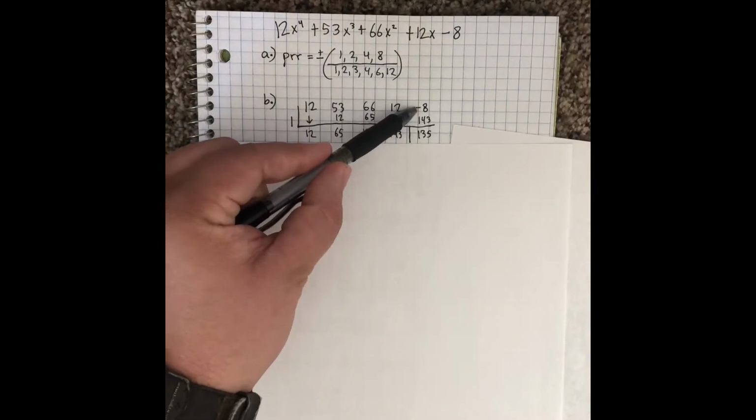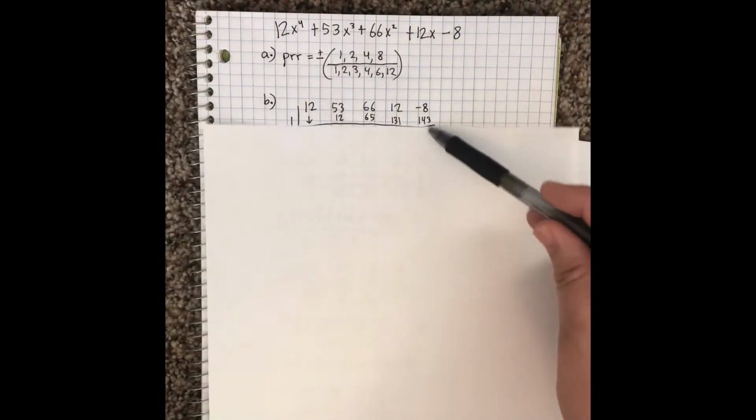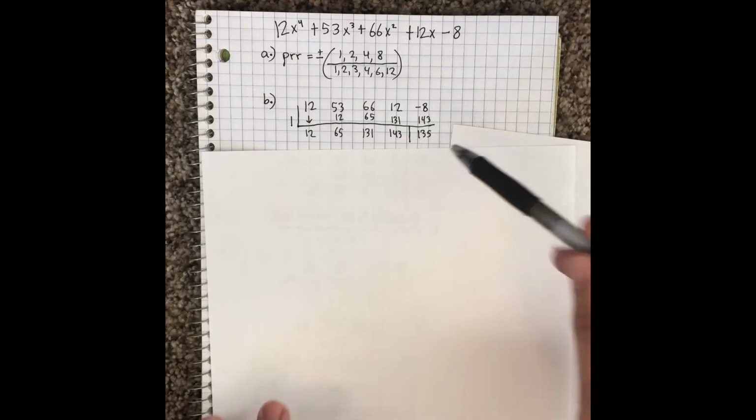Add 143 to negative 8, and you get 135. So we have our answer, although the answer tells us that 1 is not a possible rational root. And you know that it's not a possible rational root because this number is 135. What the number should be is 0.